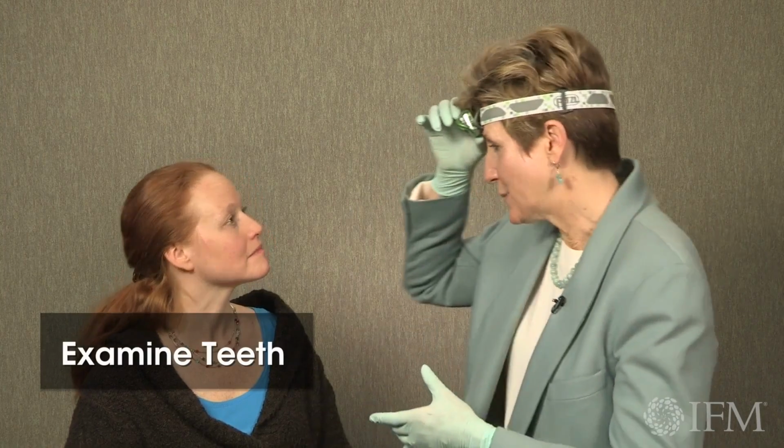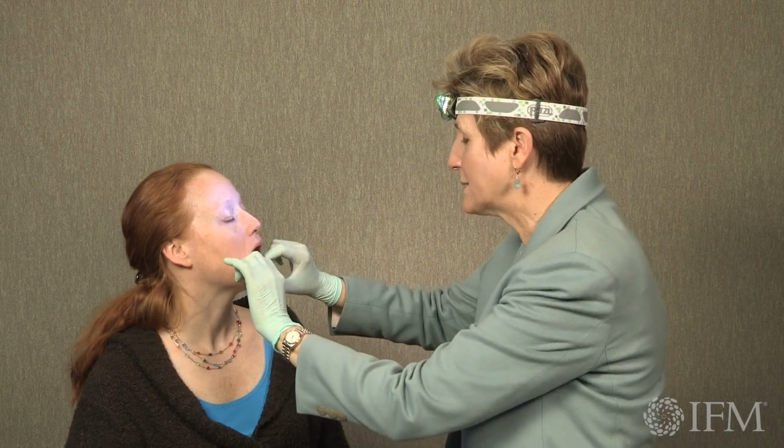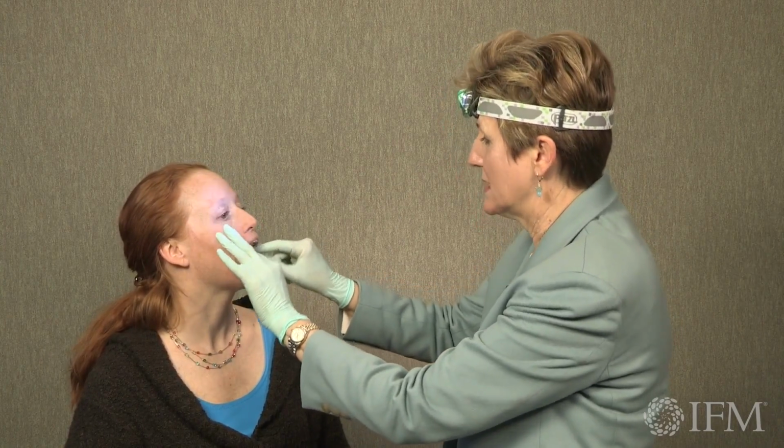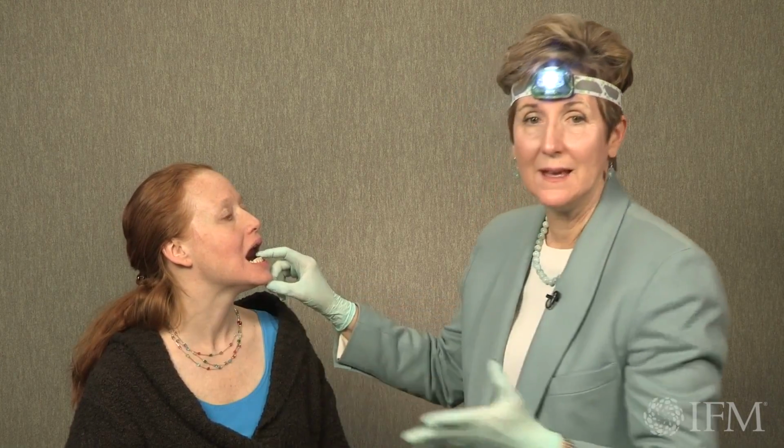All right, for our last segment of our functional dental exam, we're going to take a look at the teeth. The teeth, quite uniquely, relate to all 7 aspects of the functional medicine matrix. As we take a look at the teeth, what is important to observe is the general condition of the teeth. Does the patient have all their teeth? Are they missing teeth?